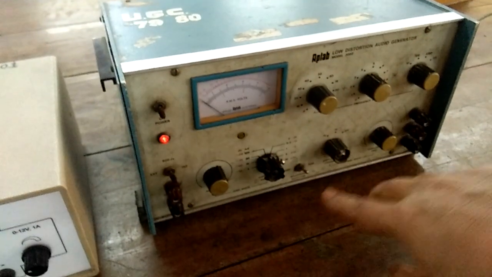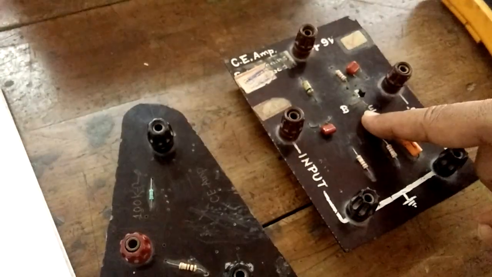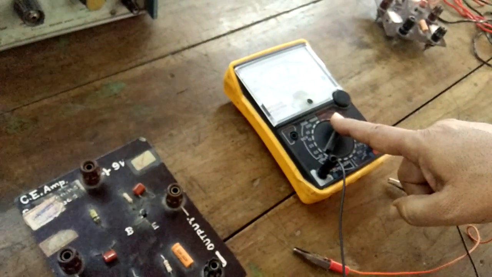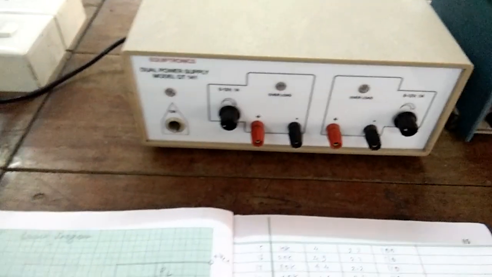So from the generator, from here we have to make the connection to this R3, R4. This is the circuit diagram for the CE amplifier. With the help of this meter we have to measure the output voltage, and from this battery, for biasing of the transistor, we have to make the connection of 9 volt to this transistor circuit.